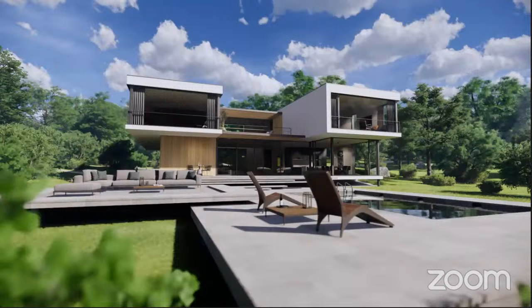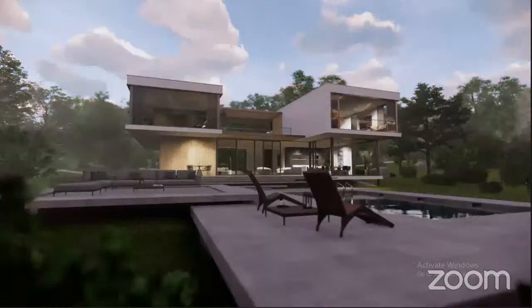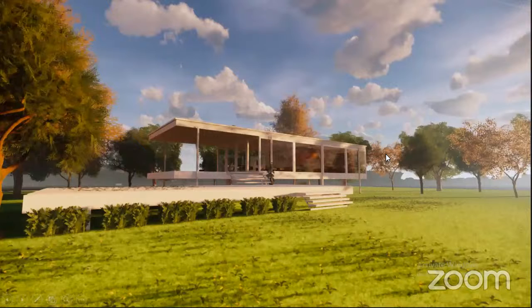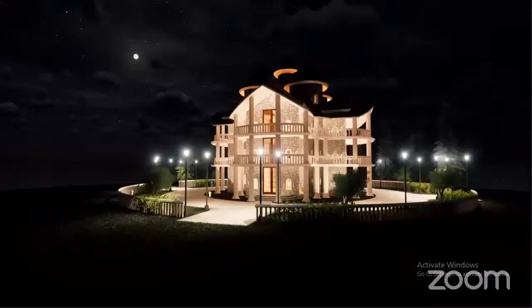This is a rendered image using Enscape as a plugin in Revit. This shows the evening time rendering. For this, we can set the time as 5:30 or 6 p.m. evening time. Then we will get this kind of rendering appearance, unlike the daytime rendering. This image has been rendered using Enscape as a plugin in the Revit software.